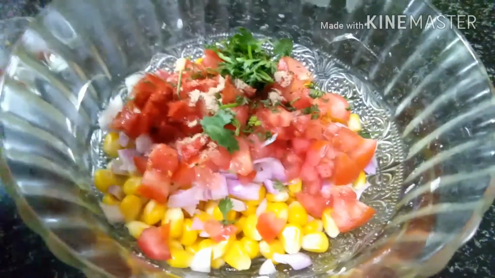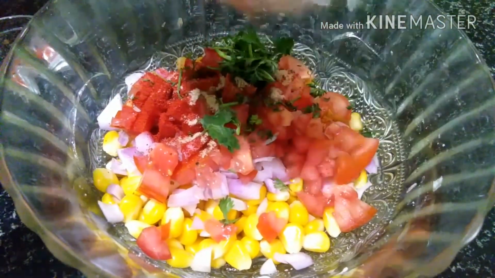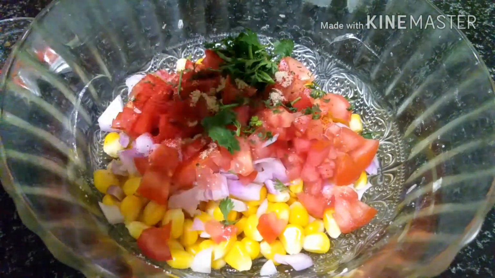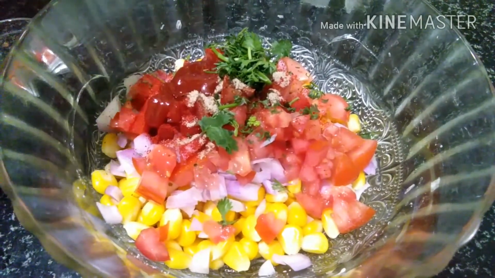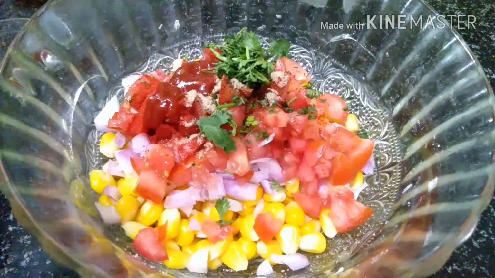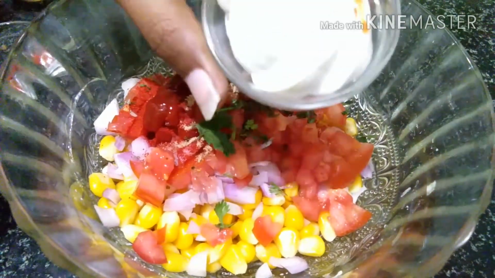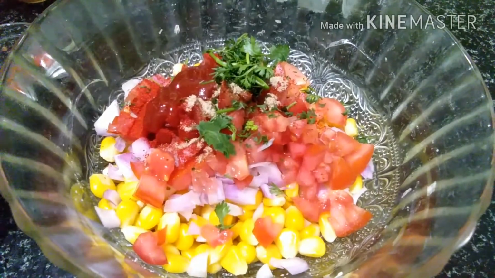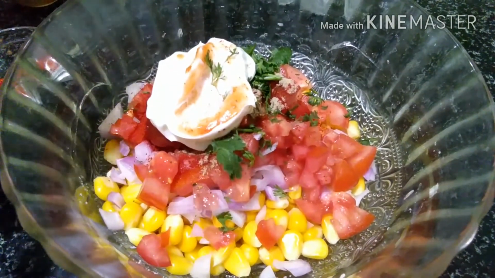Now I'm also going to mix in the tomato ketchup which I have taken. Now you can see that the quantity of tomato ketchup is less than the quantity of the mayonnaise. So this is only about half a spoon of tomato ketchup which I'm going to use here because tomato ketchup is a bit tangy. And also now I'm going to add a small bowl of mayonnaise into this. You can also use any flavored mayonnaise if you have.